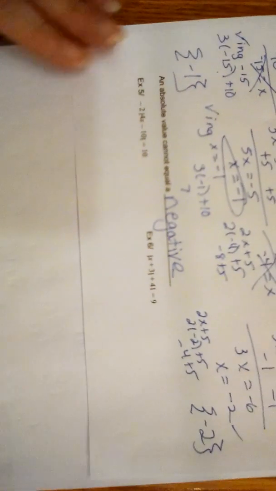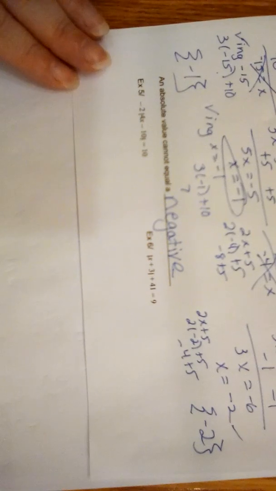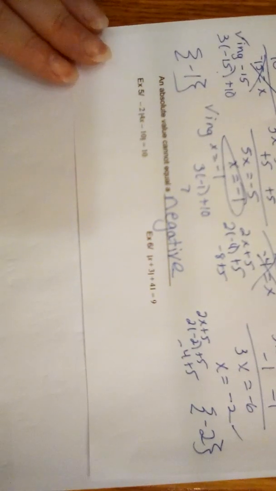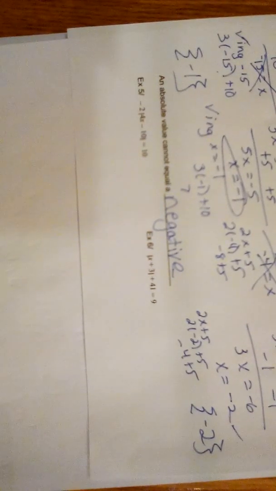Okay, as we said, an absolute value cannot equal a negative. So that makes some problems very, very easy. If you ever get in this situation where you have the absolute value, nothing else with it, an equal sign, and a negative number, you're done, because absolute value cannot equal a negative.